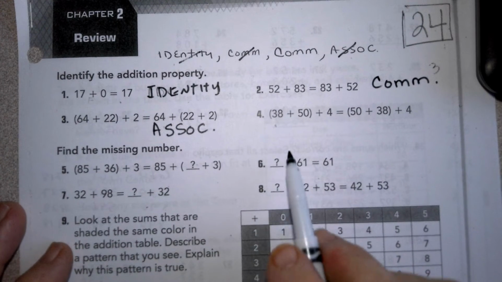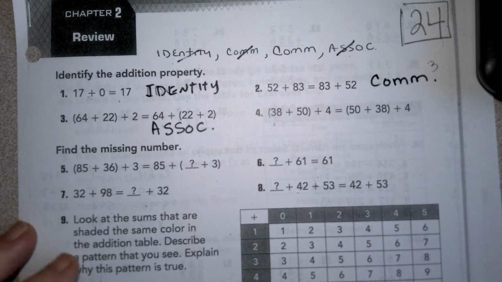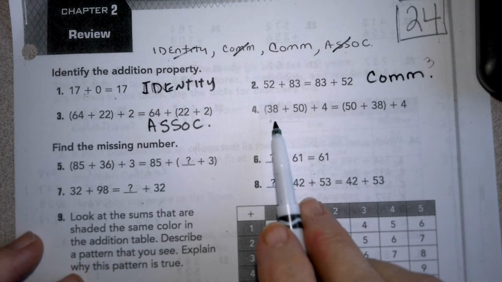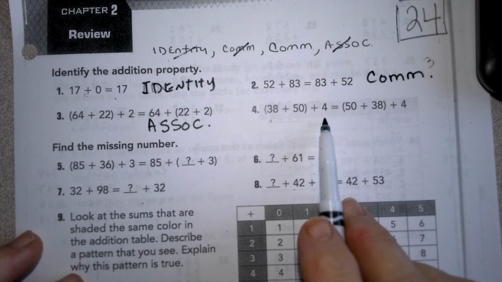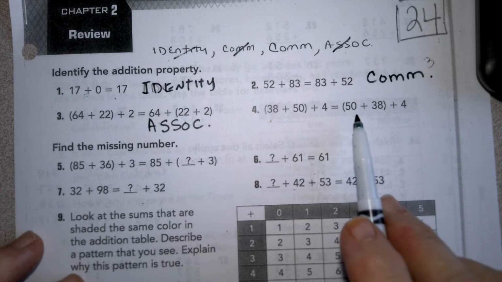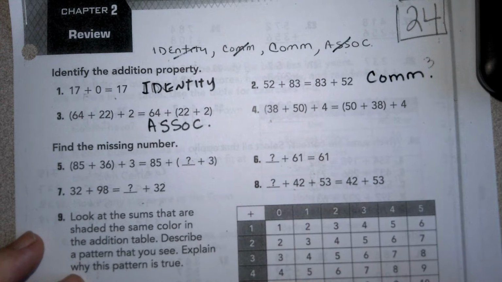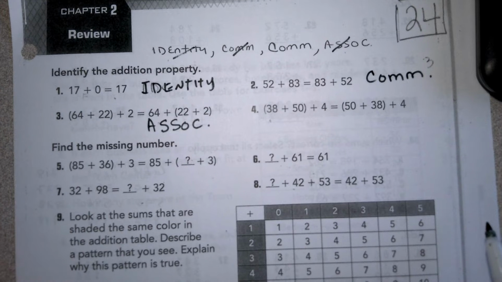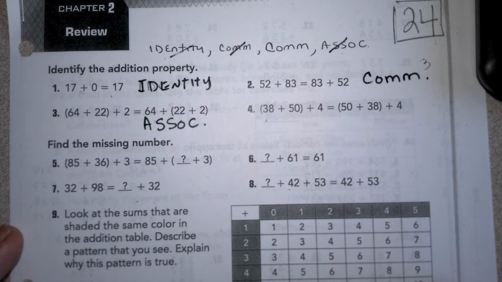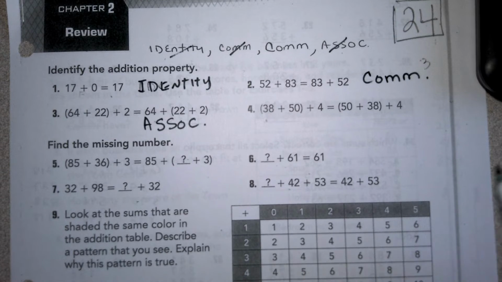All right, on this one. Now listen carefully. This is 38 plus 54. This one is 50 plus 38 plus 4. Who knows what happened, Tenny? Very good.